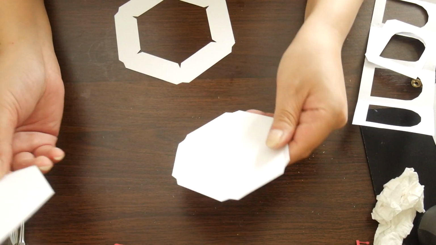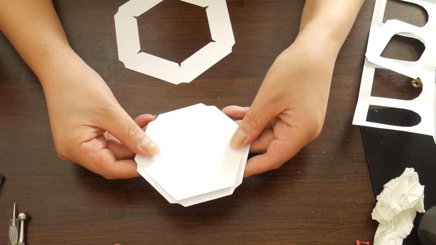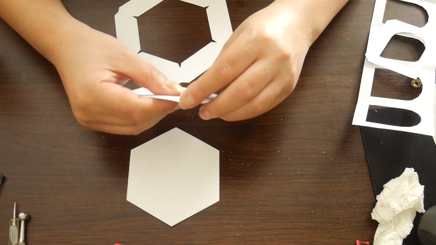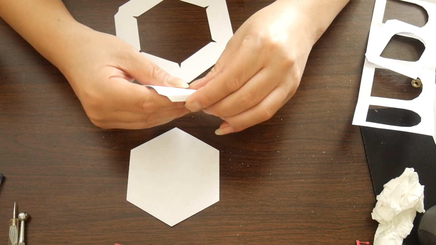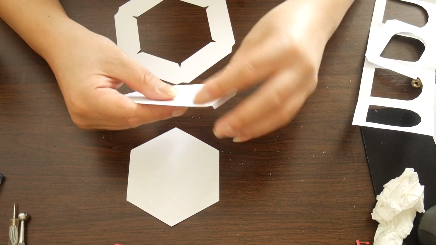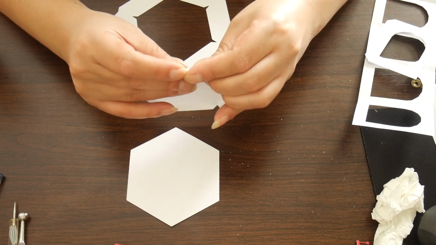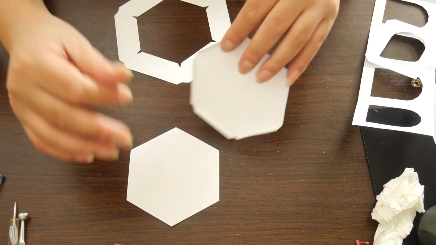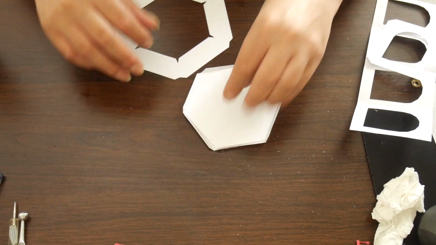This bottom right actually goes underneath the upper left template. But first, we fold the flaps and the score lines, just like that. And we bring it inside.